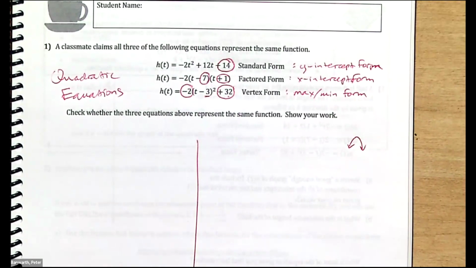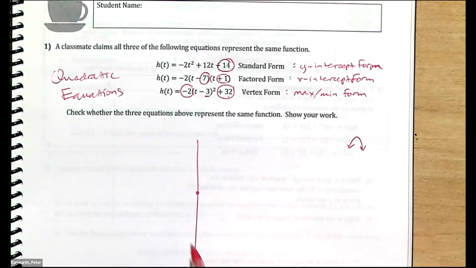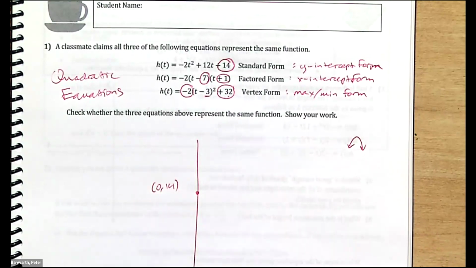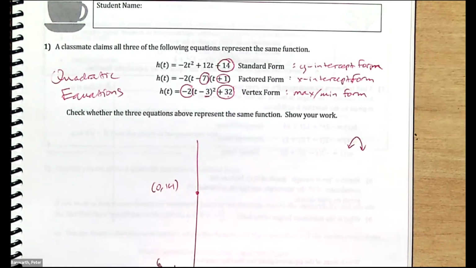Do we all know where it touches the y-axis? Yeah. At 0, 14, right there. 0, 14. Do we all know where it touches the x-axis? At positive 7 and negative 1. So negative 1, 0 and positive 7, 0.